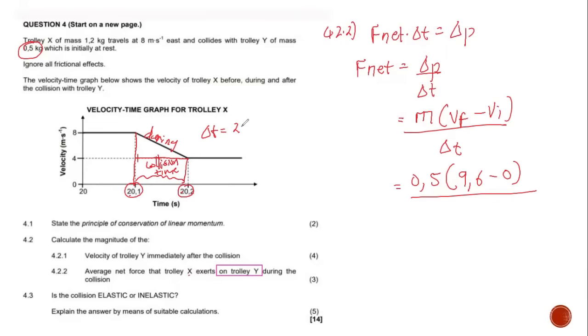Then you are supposed to say 20.2 minus 20.1, which gives you 0.1. So here you substitute 0.1, right? Then you have 0.5 bracket 9.6 minus 0, divided by 0.1. So we are going to get 48 newtons.